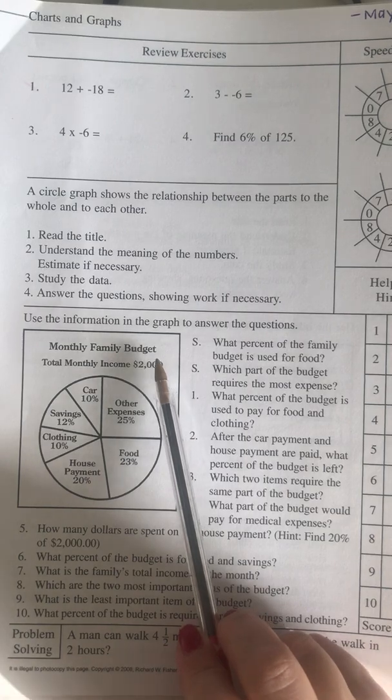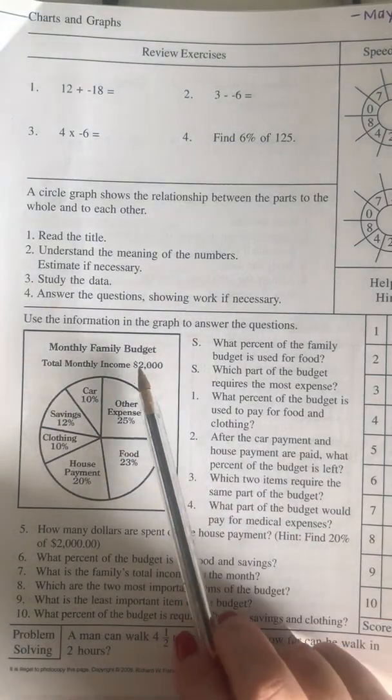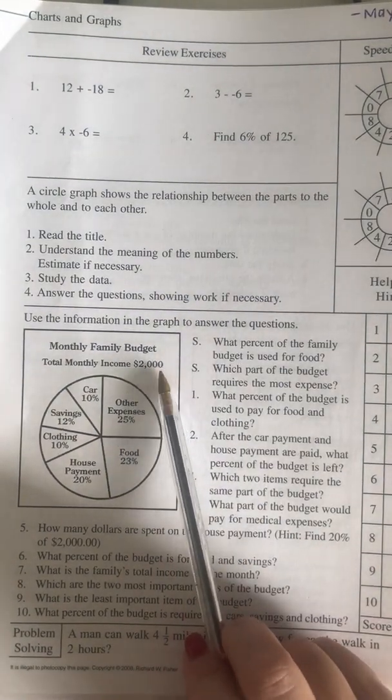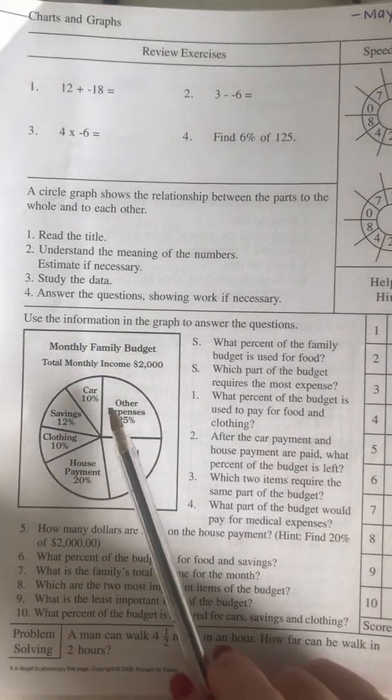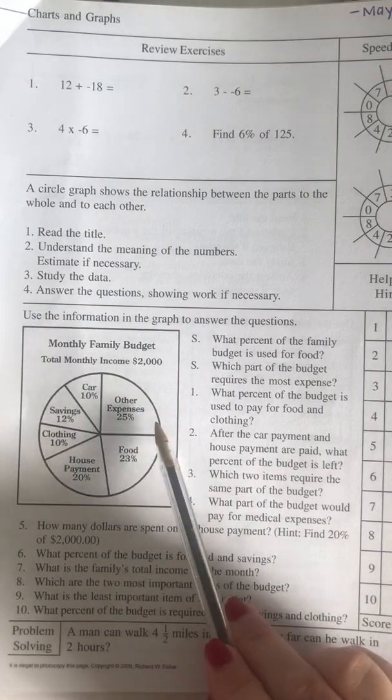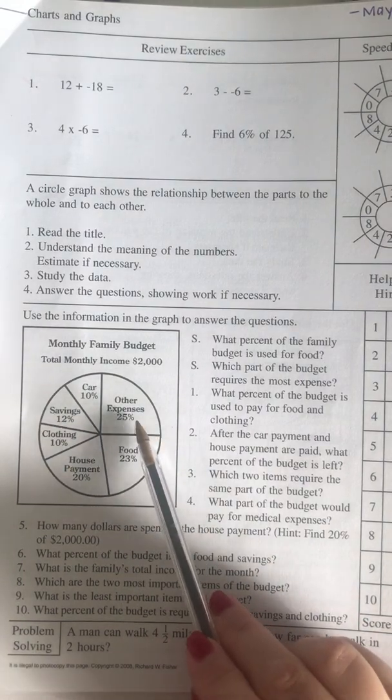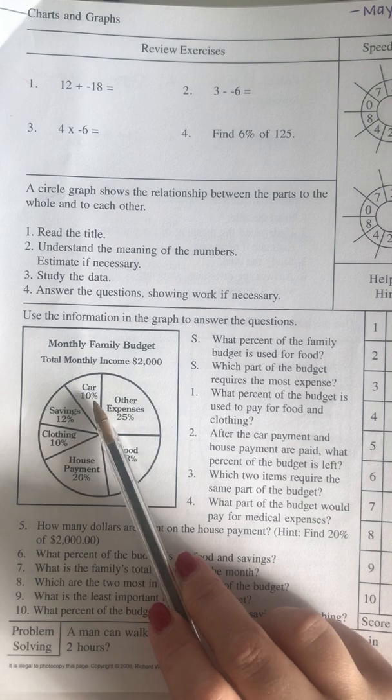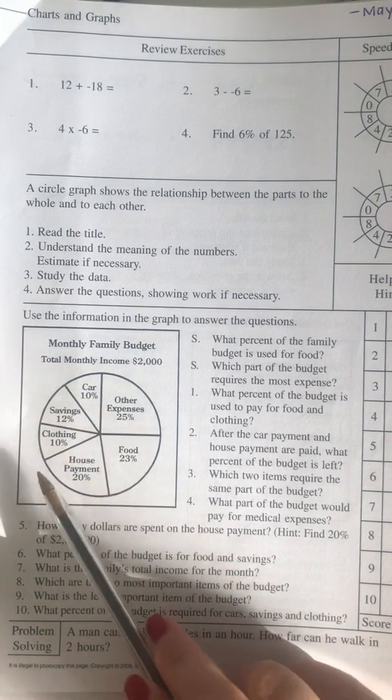So remember, study the numbers. We have here 2,000, and then we have some percentages. Now always remember that when you have a circle graph, and the circle graph has percentages in it, the percentages will all equal 100.